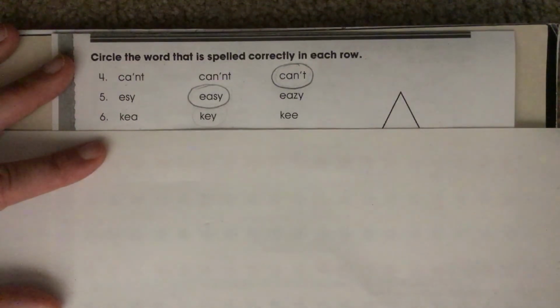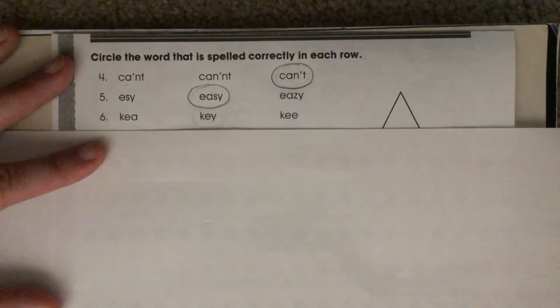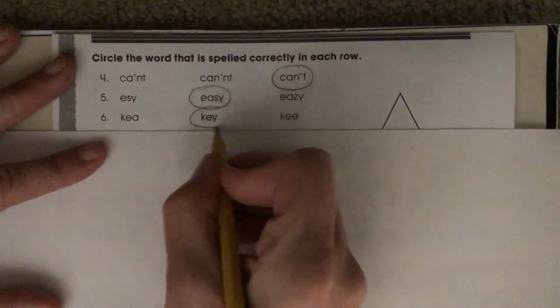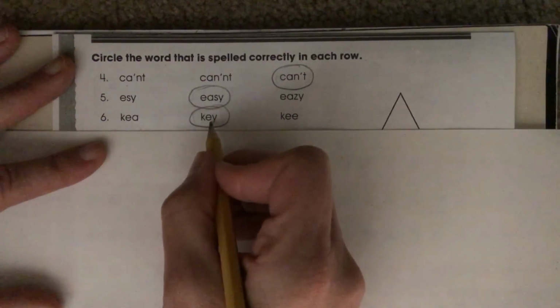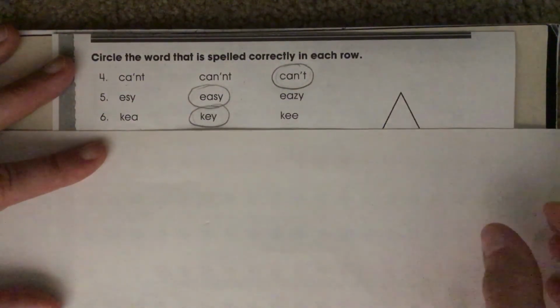Next we have the word key. Which one is the correct way to spell key? Right here in the middle. K-E-Y. Key. Like a key that you use to open a door.